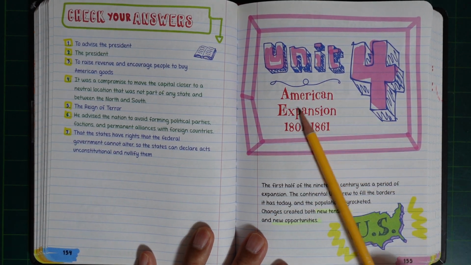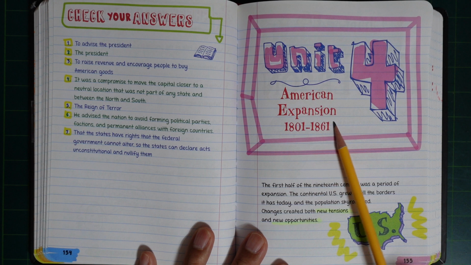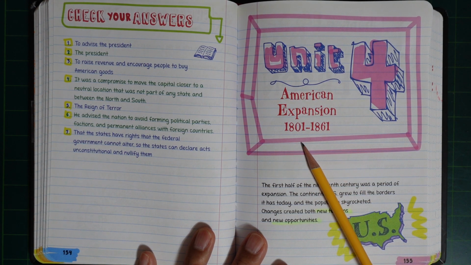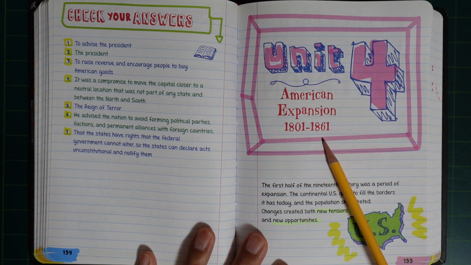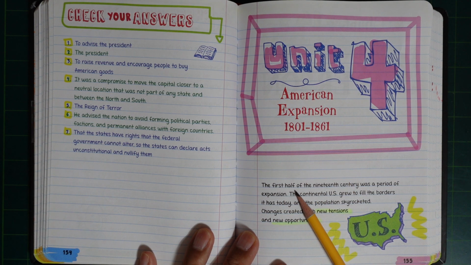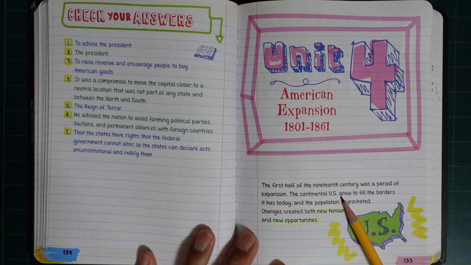Unit 4: American Expansion, 1801 to 1861. The first half of the 19th century was a period of expansion. The continental US grew to fill the border it has today, and the population skyrocketed. Changes created both new tensions and new opportunities.